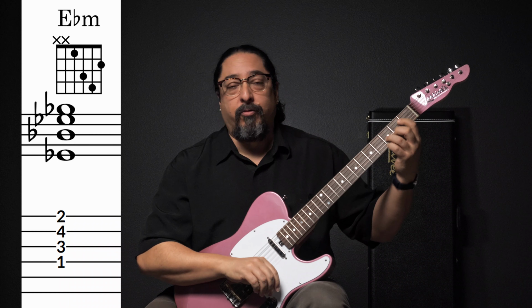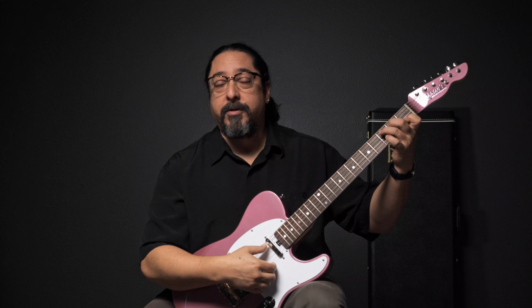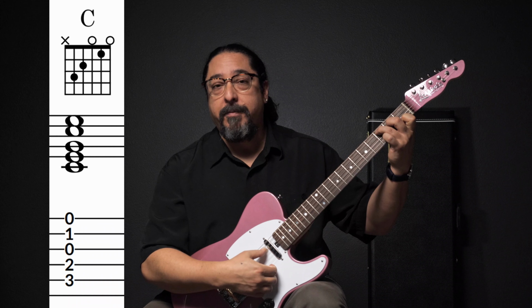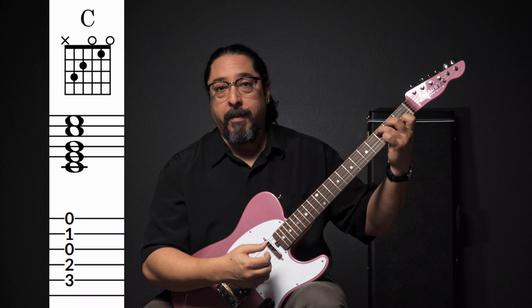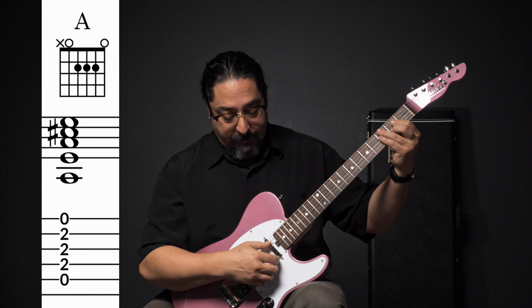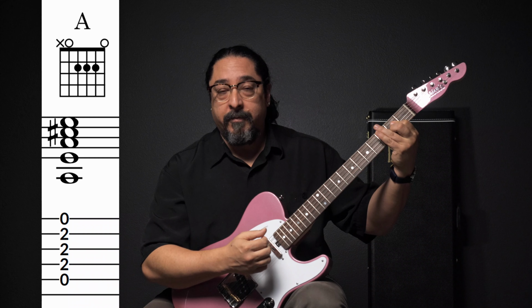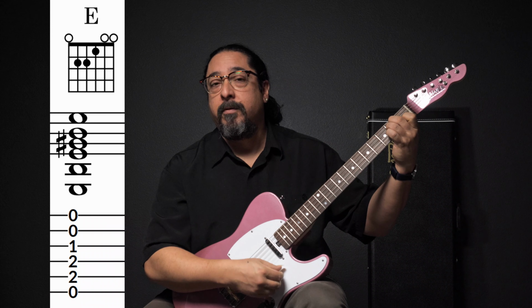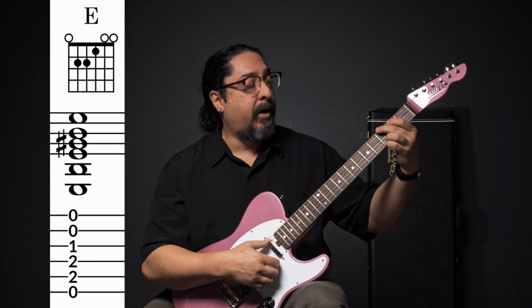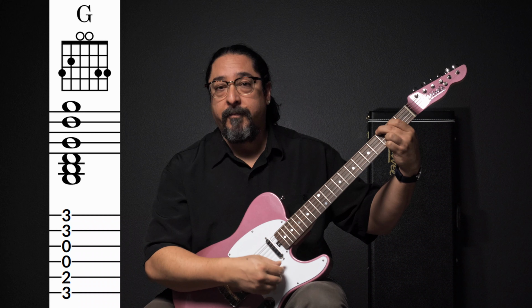Okay, so real quickly, to practice all of these in first position, which is a great way to do it, and then we'll start to expand across the fingerboard, I'm just going to play the major chords. So I can play our 5th string root, C major, and then 5th string root, A major, 6th string root, E major, then we have 6th string root, G major.